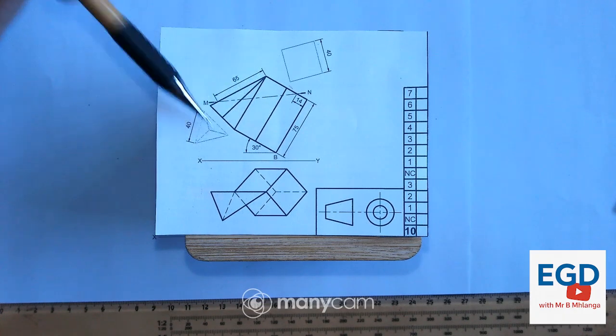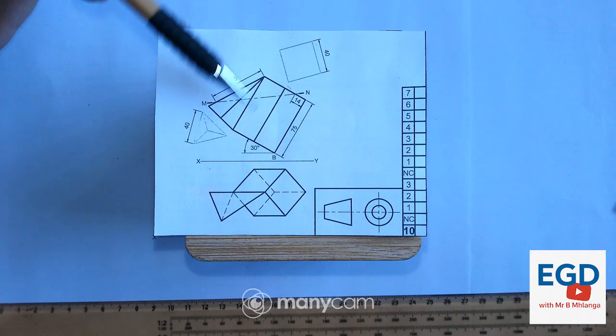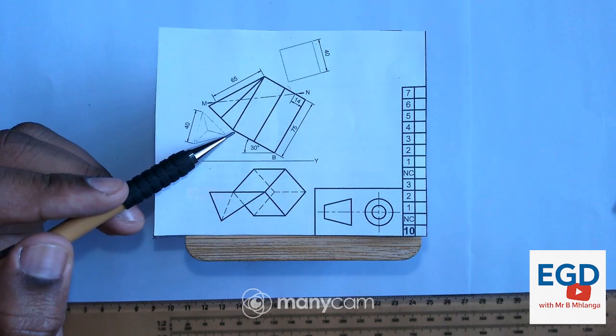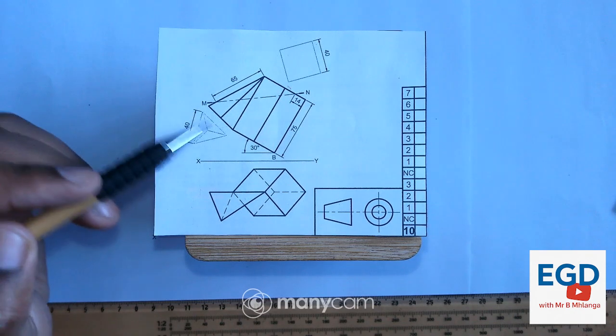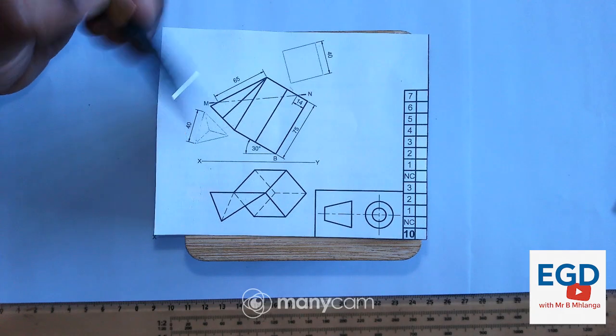Same as for the pyramid right over there. We can't draw the pyramid. Why? Because we are not given the distance from here to there. So it means I'll have to draw the auxiliary view so that I can just project the points up.